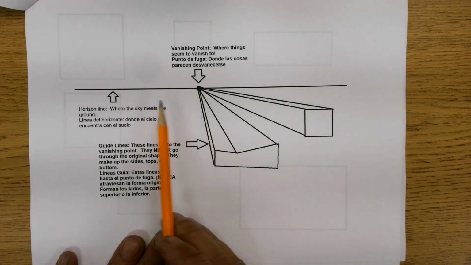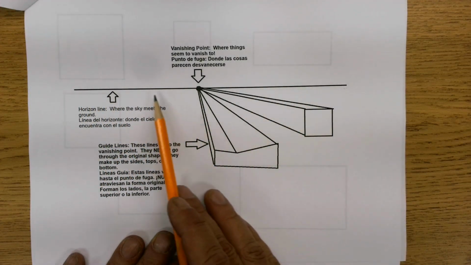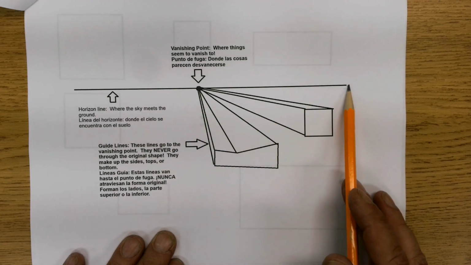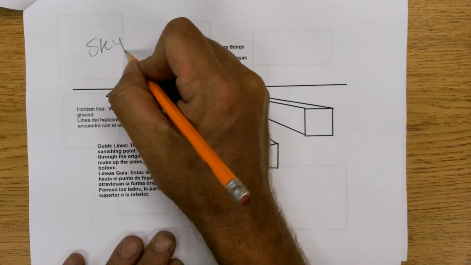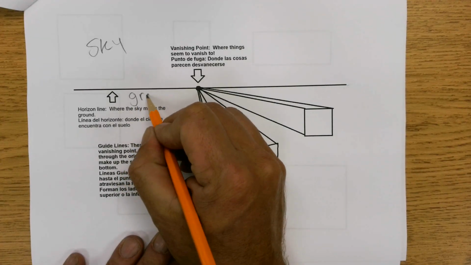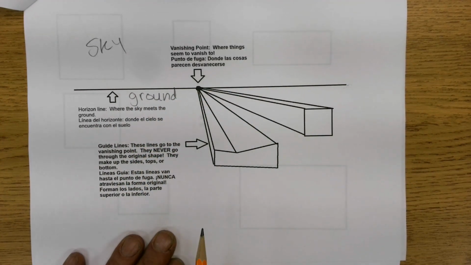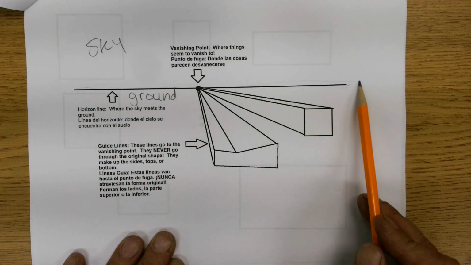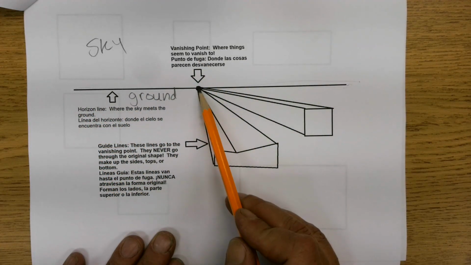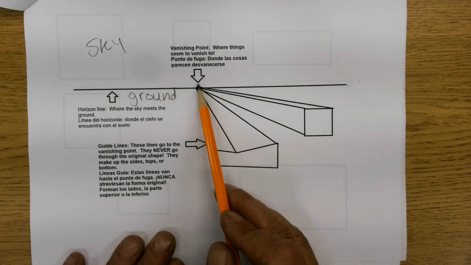Okay, you have something called a horizon line. Pretend you're at the beach. That's the edge of the ocean where your eyes stop working. You can't see any further. Okay, it's also where the sky meets the ground. If you want to write that down, you're welcome to. Okay, so that's the horizon line. We already talked about the vanishing point. That's right there. It's where things seem to vanish to.